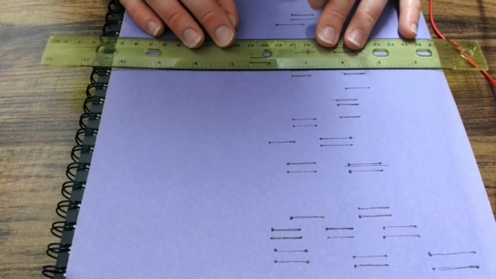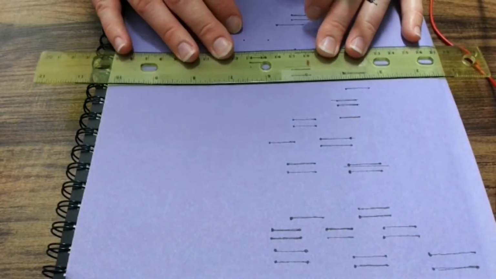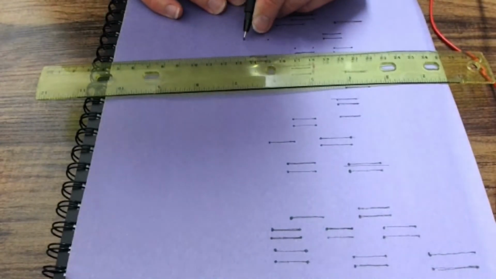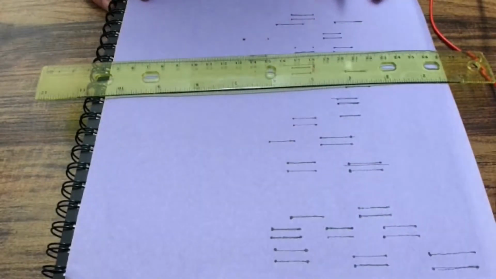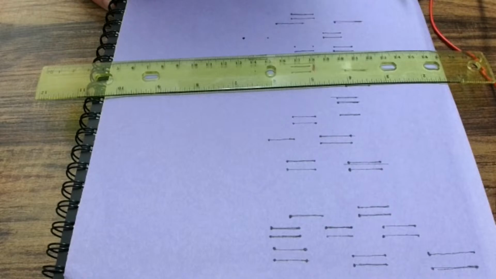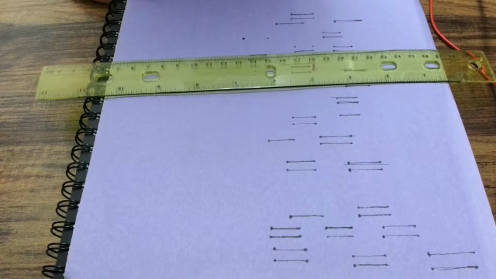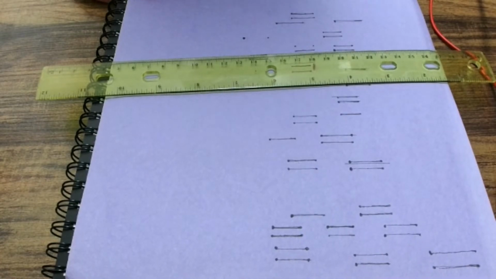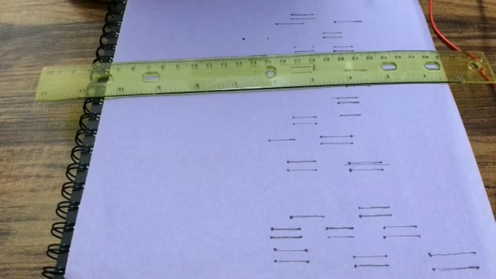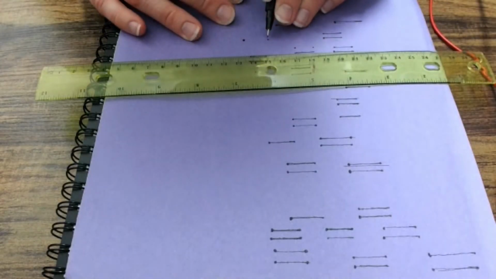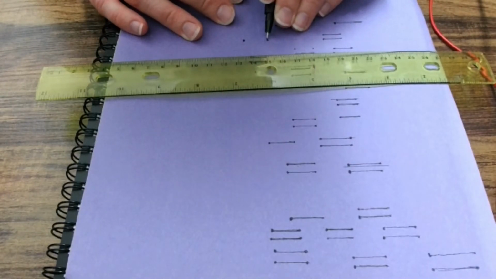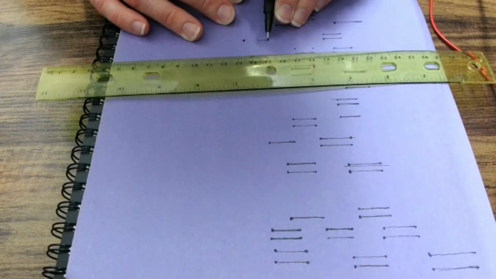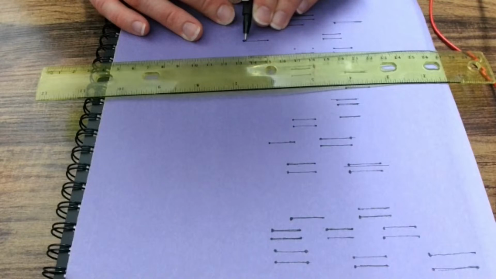Why are my eyes showing me this as it is? Oh, because it is. It is a little down. Okay. Nope.